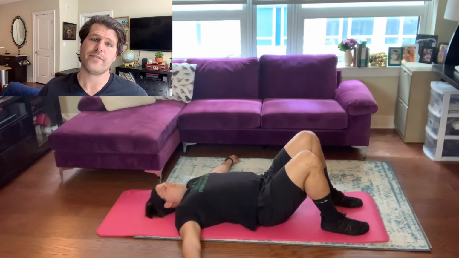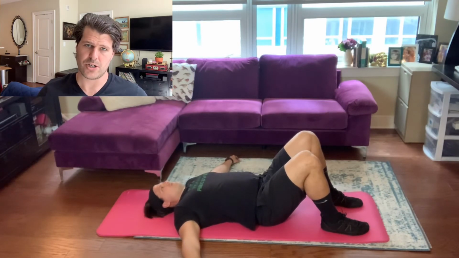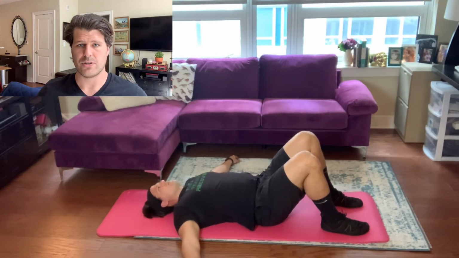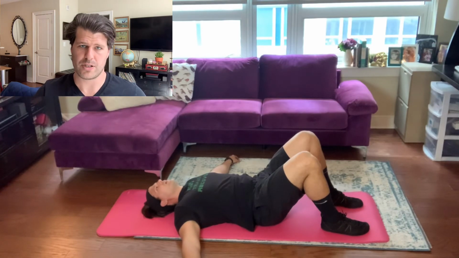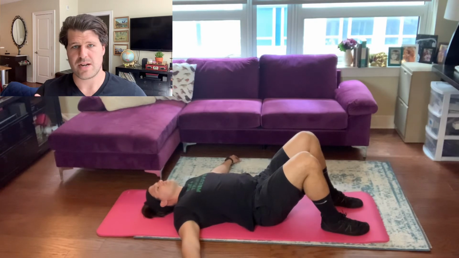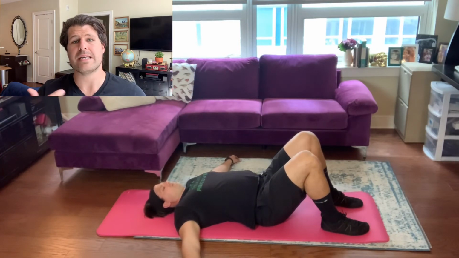As we move through those end range positions, we have what's called our transition phase. So we transition from anterior pelvic tilt to posterior pelvic tilt. As we transition, we need to make sure that we are inhaling.